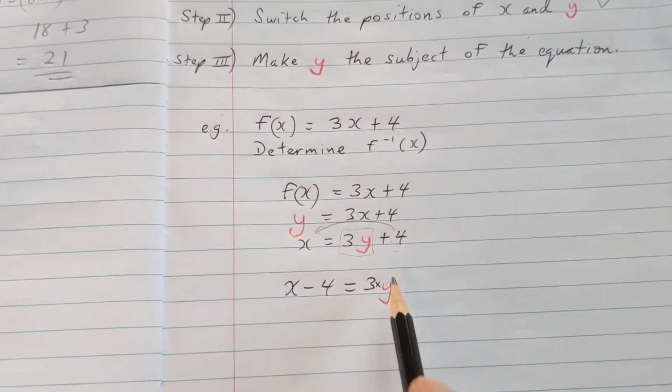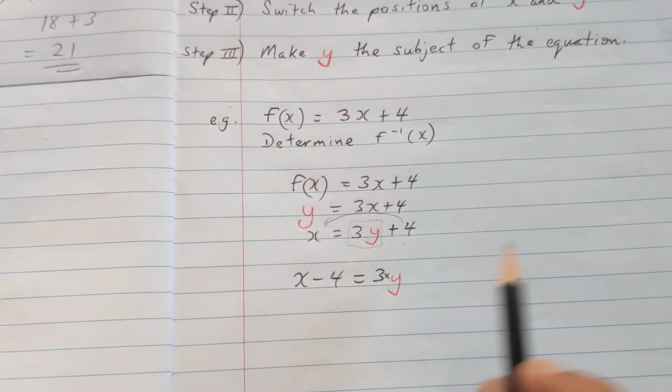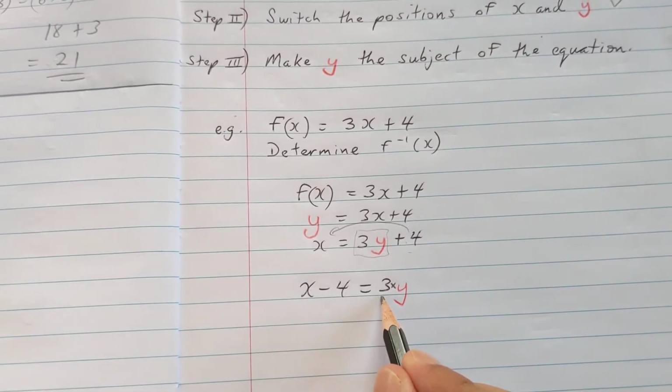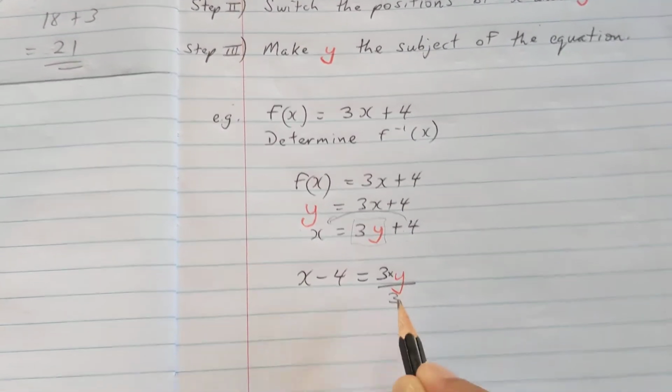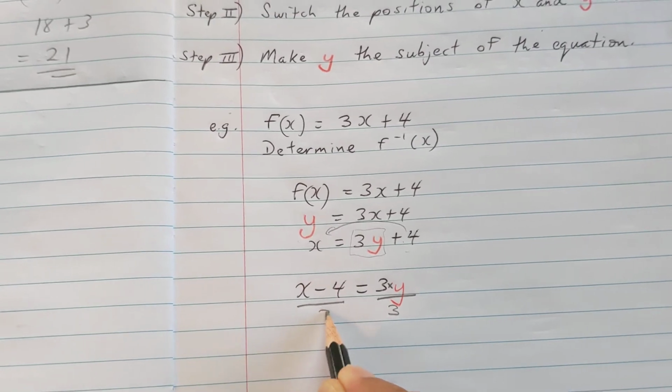Same idea here. I want to get rid of multiply by 3. The reverse of multiplying by 3 would be divide by 3. And whatever you do to one side, to be fair, you do it to the next.